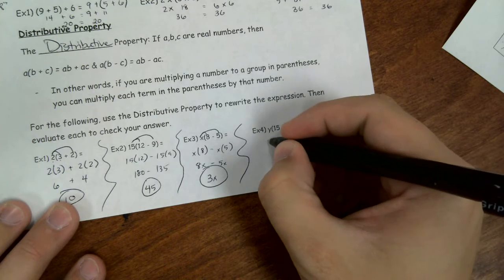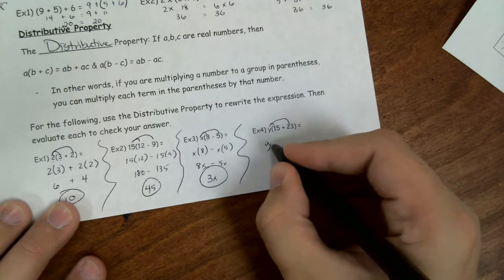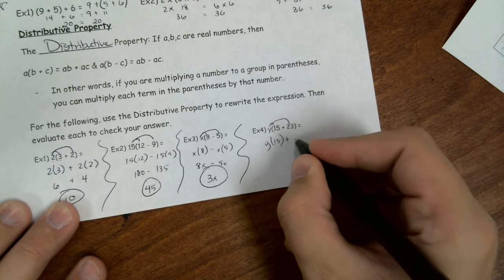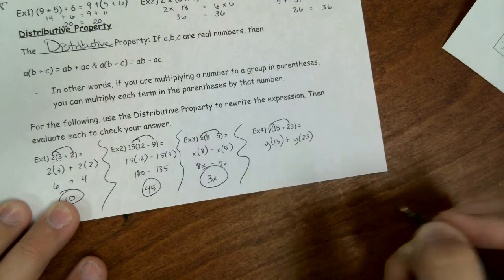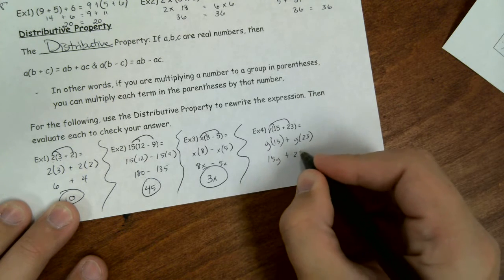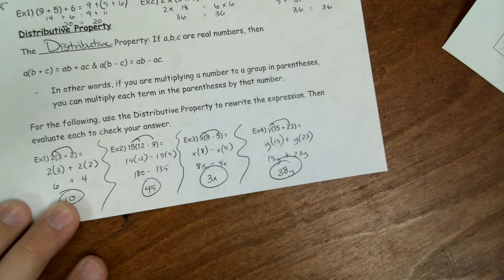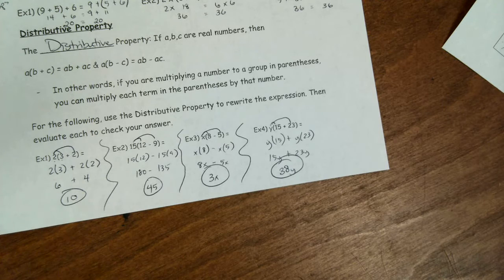Okay, one last example. We have y times 15 plus 23. So this will be y times 15 plus y times 23. Multiply those together, kind of reverse the order. 15y plus 23y. Add those together, and we will get 38y. So distributive property: you have a number outside of a parentheses, you want to multiply it into a group that has addition and or subtraction, then you can do that.